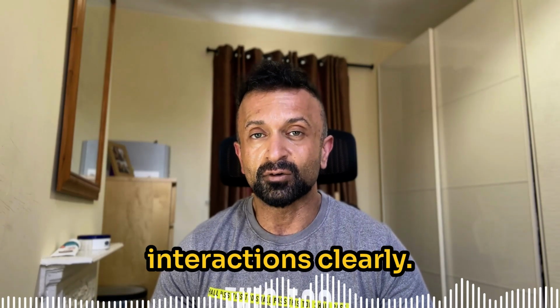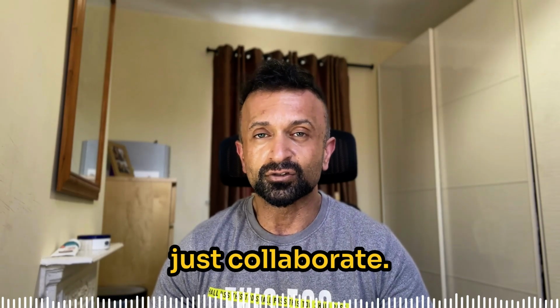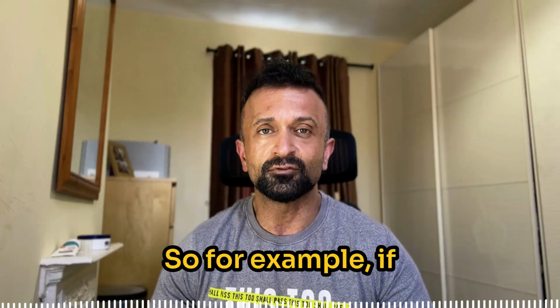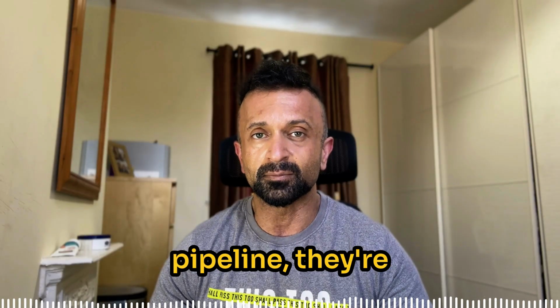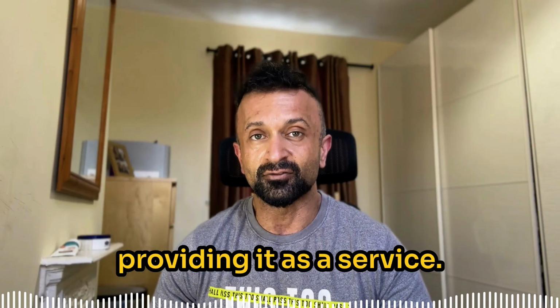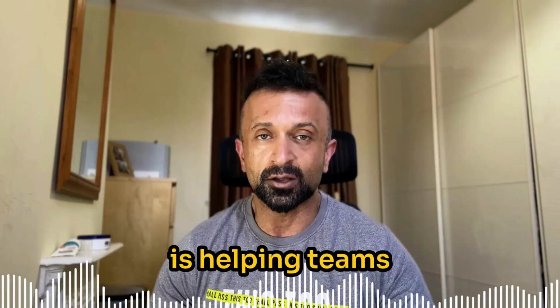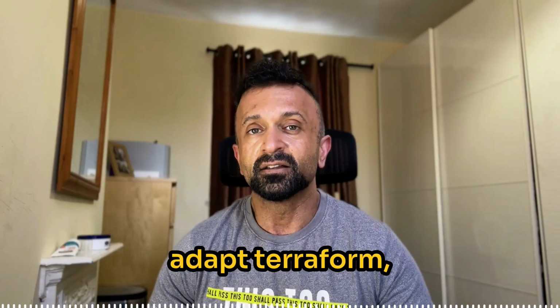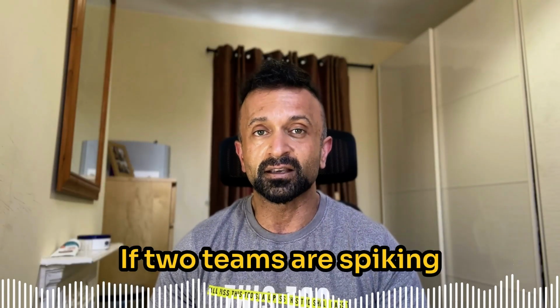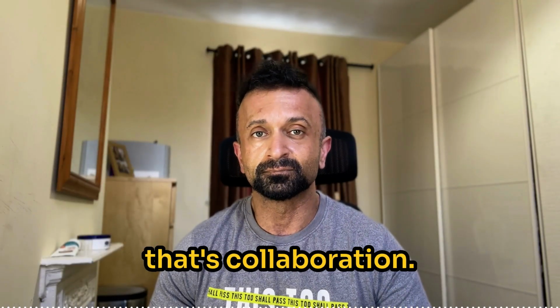Next, you define the interactions clearly. No more just "collaborate." Be intentional. So for example, if your platform team is building a CI/CD pipeline, they're providing it as a service. If an enabling team is helping teams adopt Terraform, that's facilitating. If 2 teams are spiking out a new integration, that's collaboration.